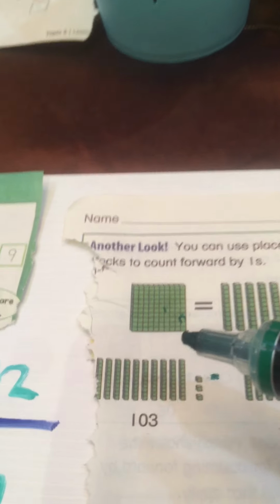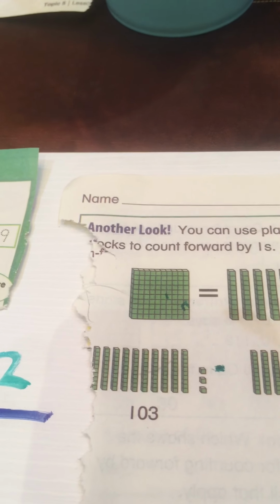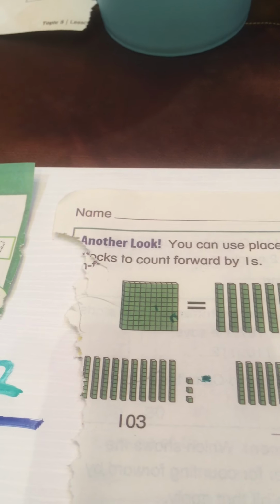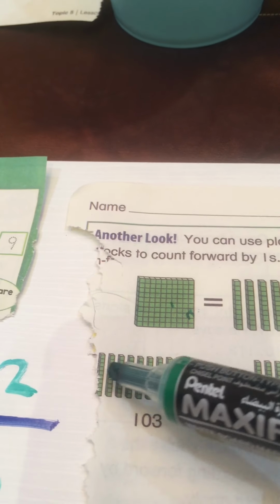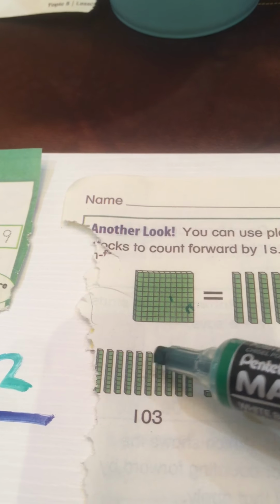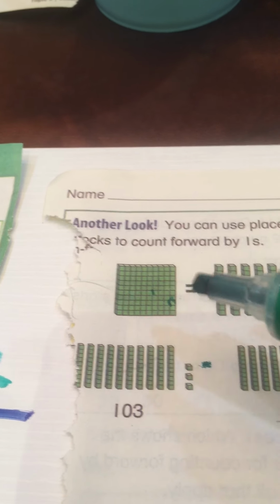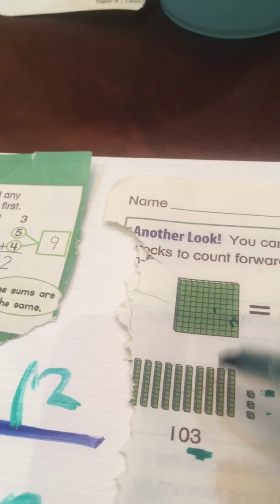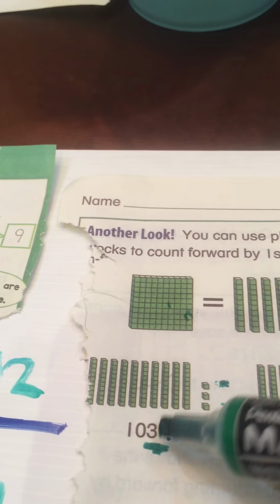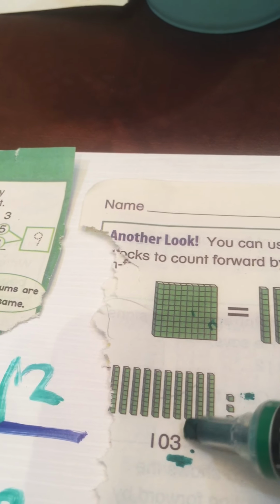So how do I model the 100 and 3? 103. So this is 100. 1, 2, 3, 4, 5, 6, 7, 8, 9, 10. And 3 ones. Why do I put 3 of these ones? Because I have this 3. So I have 103. Then this represents the 3 ones.